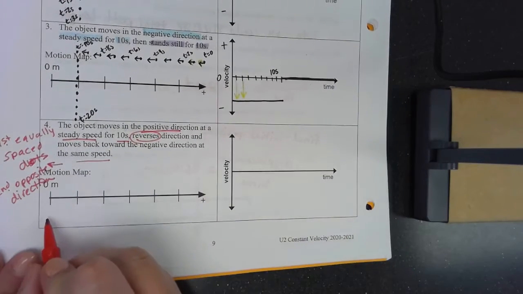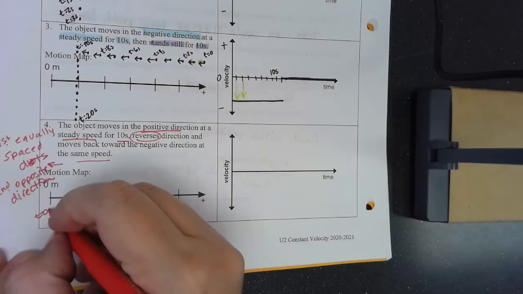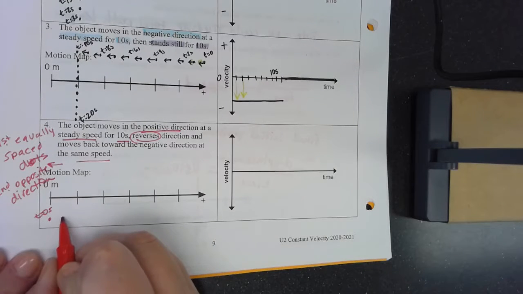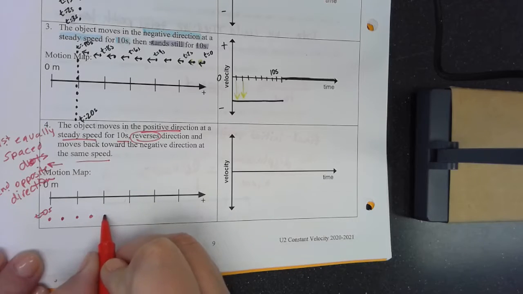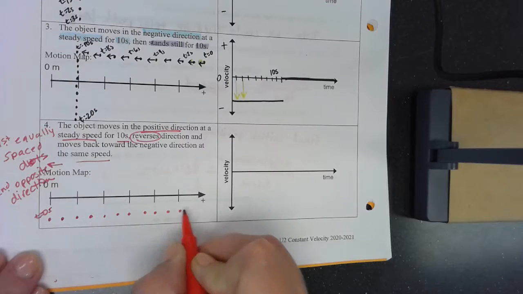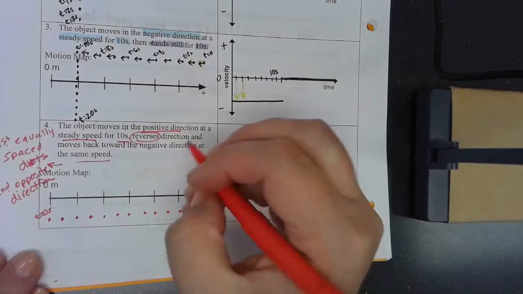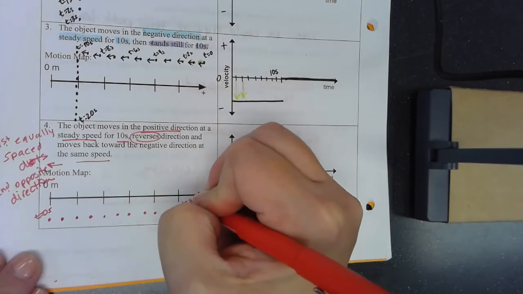So I'm going to start here with time equals 0. It doesn't say where I started, so I can start anywhere I'd like. And then I'm going to draw 10 seconds worth of dots. 1, 2, 3, 4, 5, 6, 7, 8, 9, 10. That should be 11 dots across there, right? Because I need 1 for 0 seconds. So here's where time equals 10 seconds.